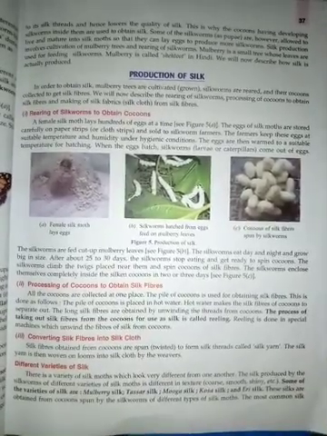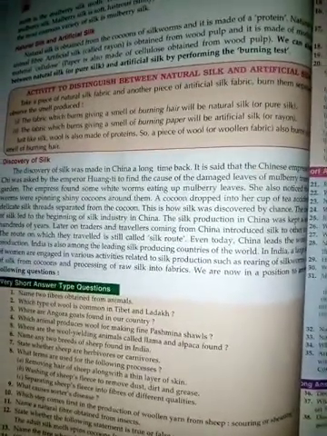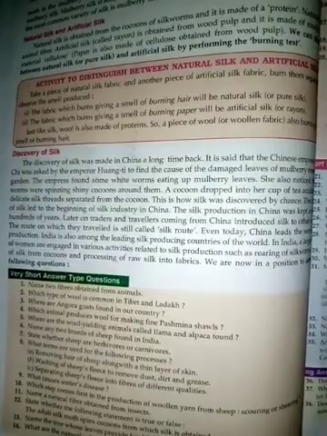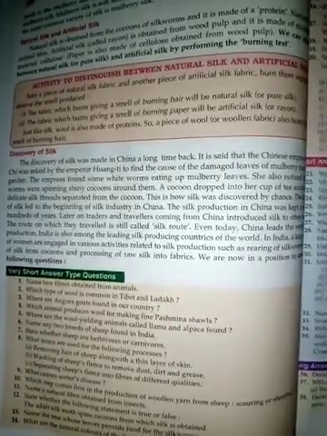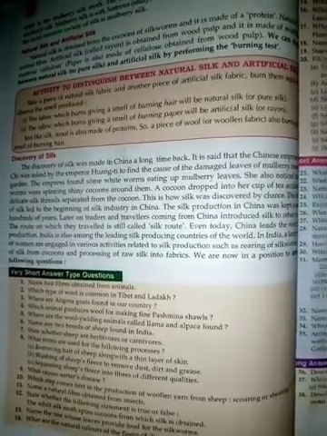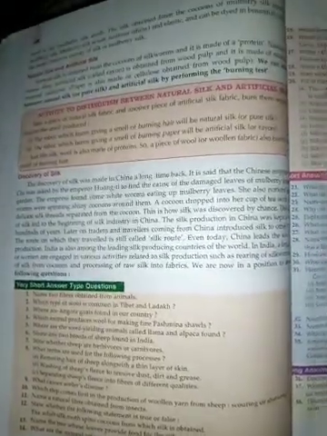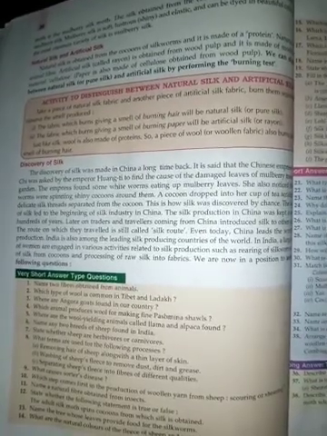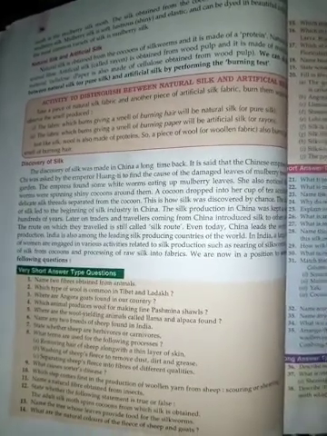So how do we get silk? Now you have understood from where we get silk and how we get silk, the process of production of silk. Students, where was silk discovered? Actually, silk was discovered in China a long time back. China is the largest producer of silk nowadays, and India is the second largest producer of silk. Okay, so this was the life history of the silkworm and how silk is produced.